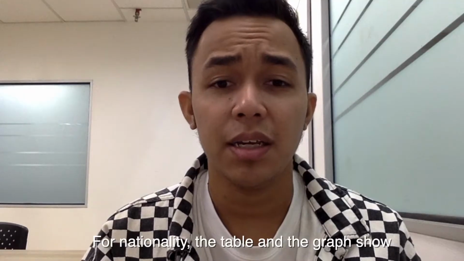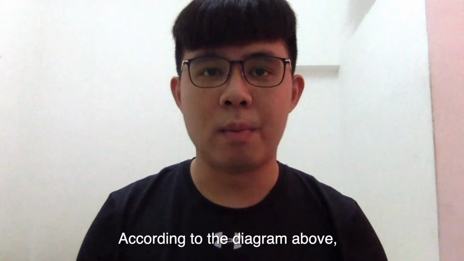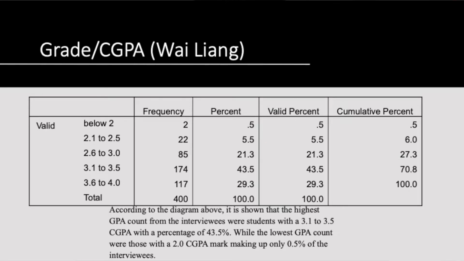For nationality, the table and graph describe that Malaysian students participated the most in the research, which was 92% compared to the 8% of international students. According to the diagram above, the highest GPA among the interviewees were the students with a 3.1 to 3.5 CGPA with a percentage of 43.5%, while the lowest GPA count were those with a 2.0 CGPA mark, making up only 0.5% of the interviewees.